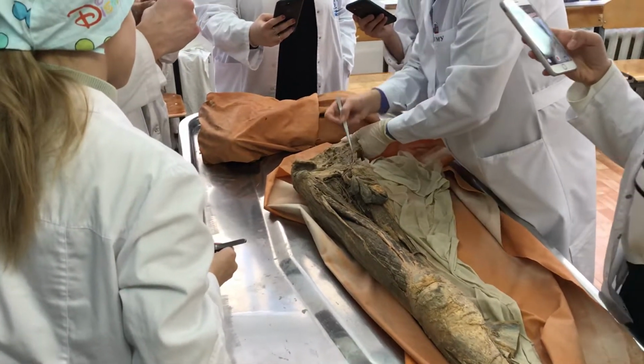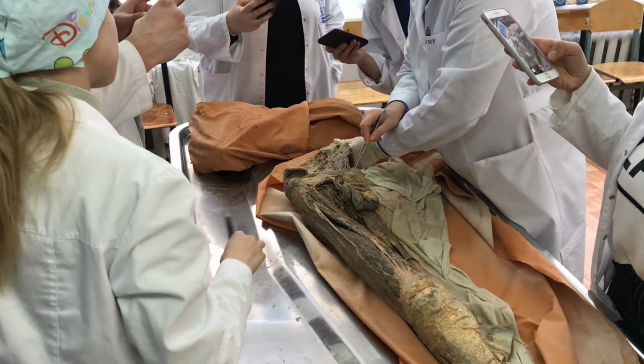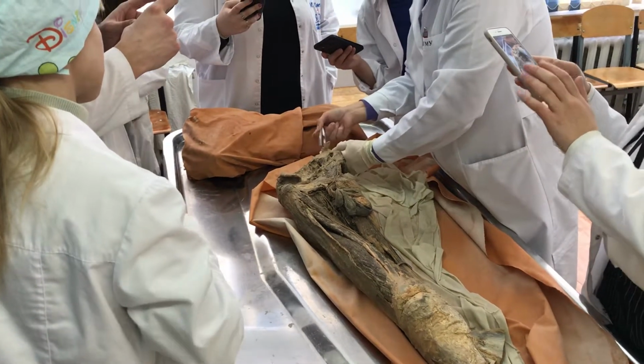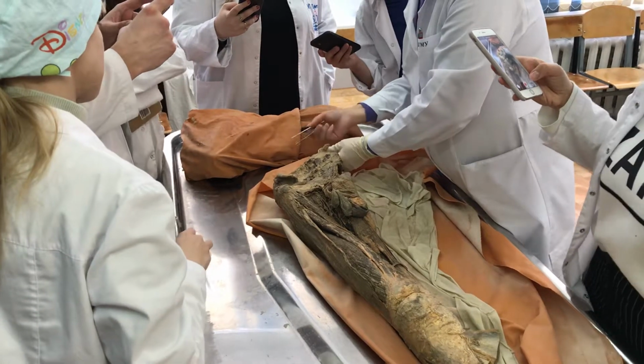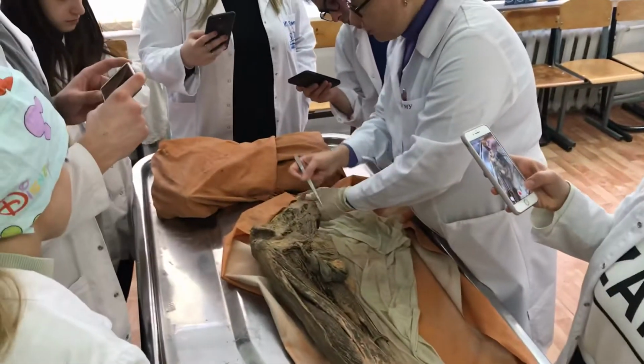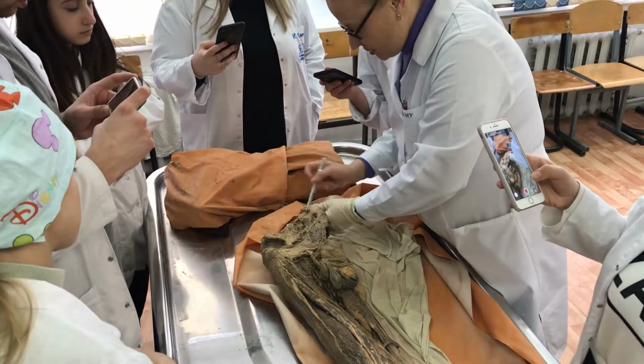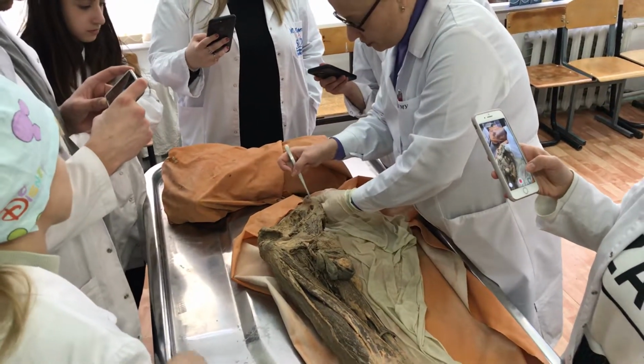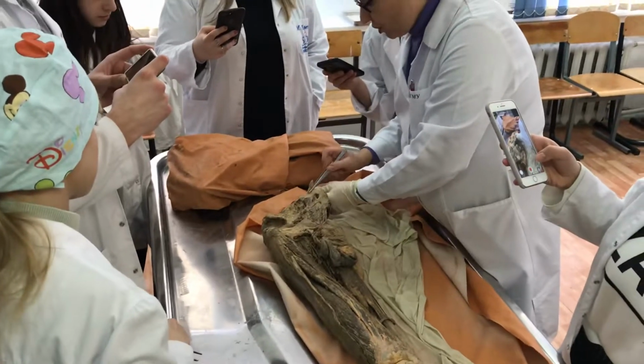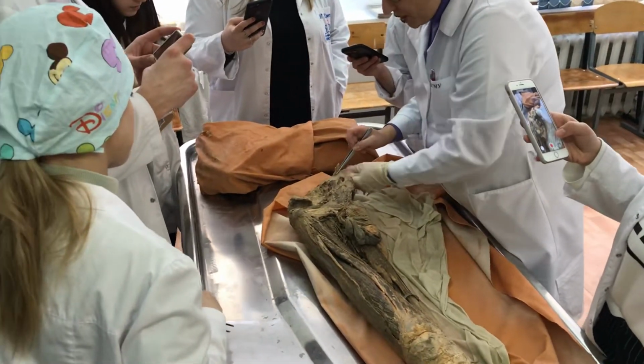Linea alba. It's the fusion of all the aponeuroses of the muscles of the abdomen. It runs from the pubic symphysis to the xiphoid process of the sternum. In the center, we have the umbilical ring, the annulus umbilicalis.